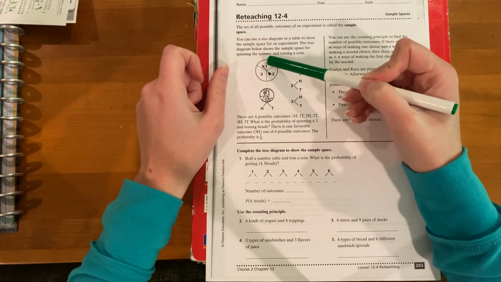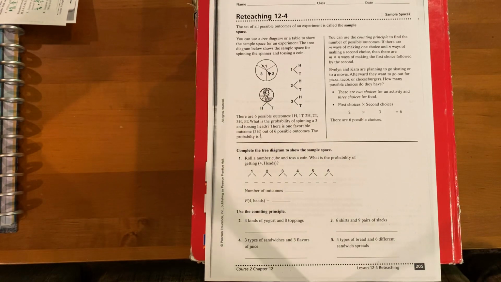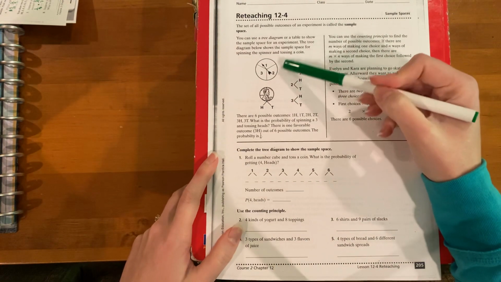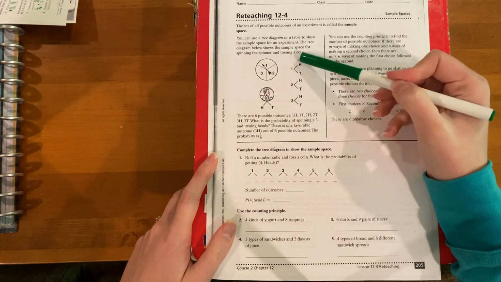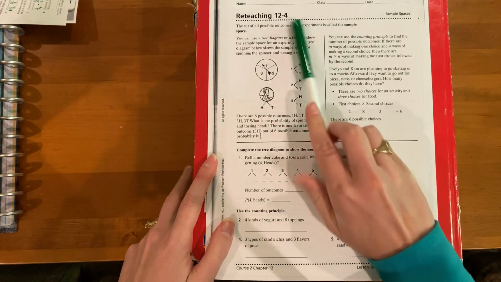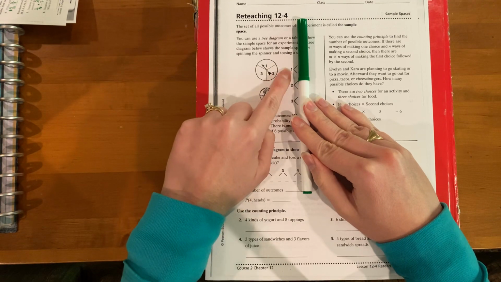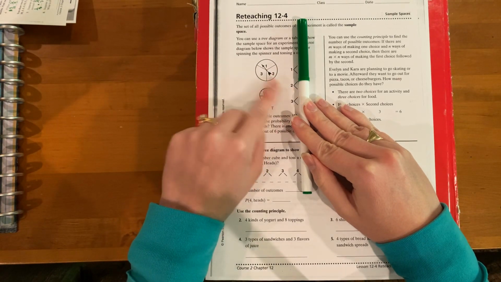The spinner has three choices. You can either spin a 1, a 2, or a 3. And then like a normal coin, when you flip a coin, you only have two choices, heads or tails. And then this diagram right here is called your tree diagram, and it outlines all of your possible choices. So just looking right there, you either spin a 1, a 2, or a 3.